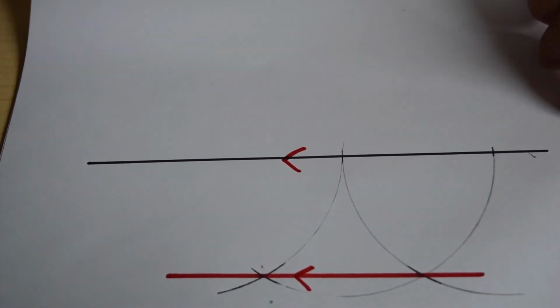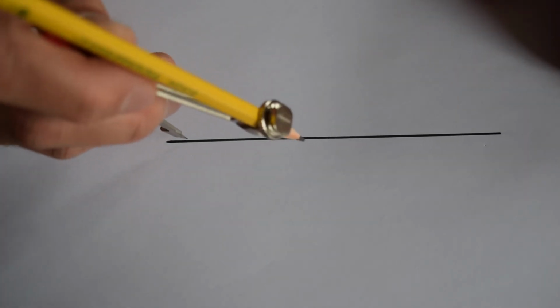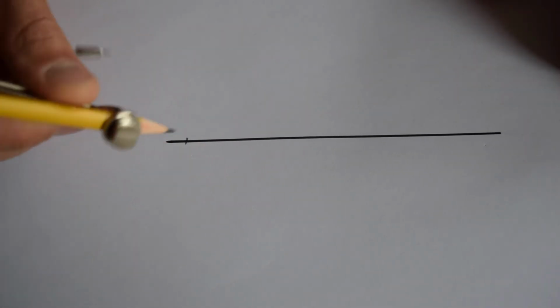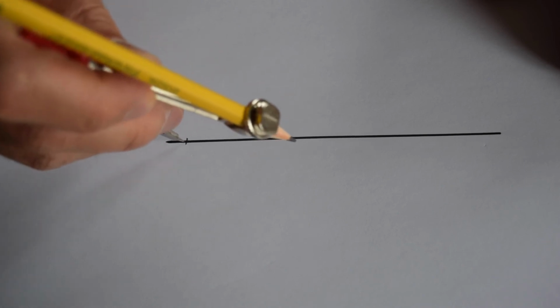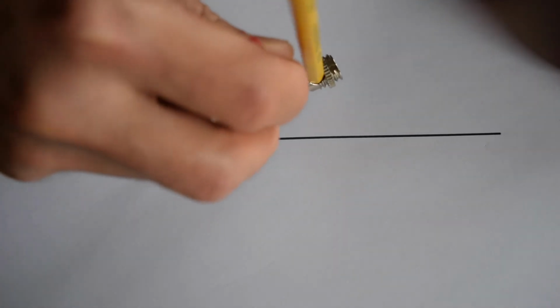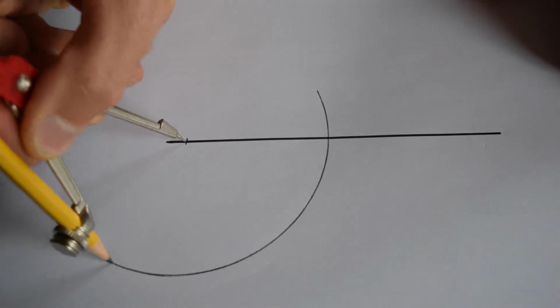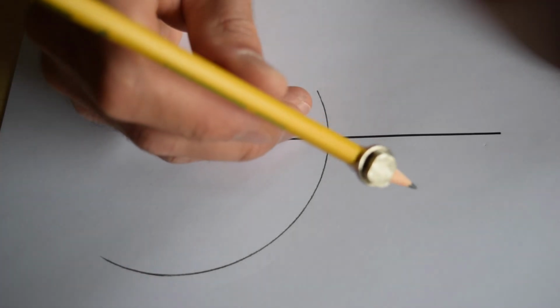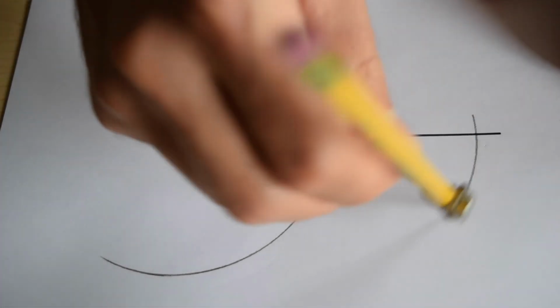Let me show you this again. So you can draw just the parts where they intersect, or you can draw as much of the circle as you want to. This time I'll mark the starting spot. A lot of people find it easier just to draw more of the circle, because it doesn't matter if you draw lots of extra parts of the circle.